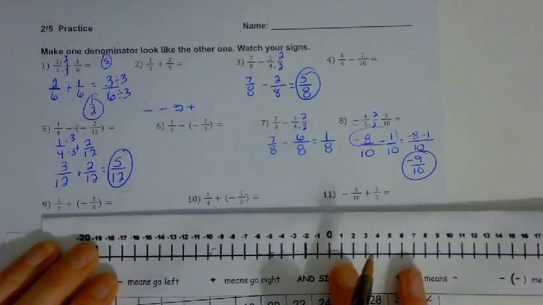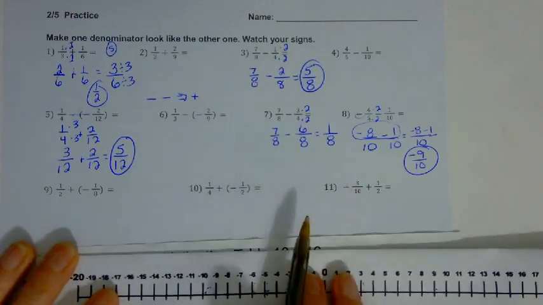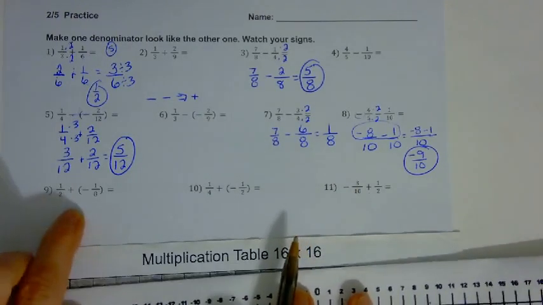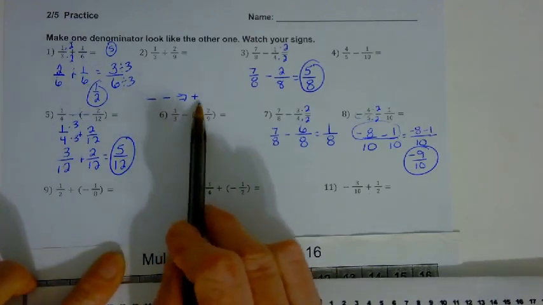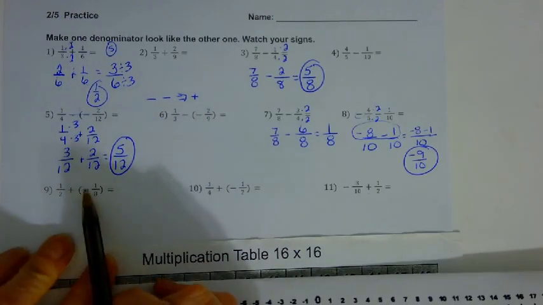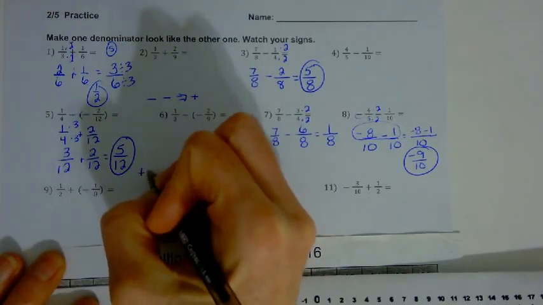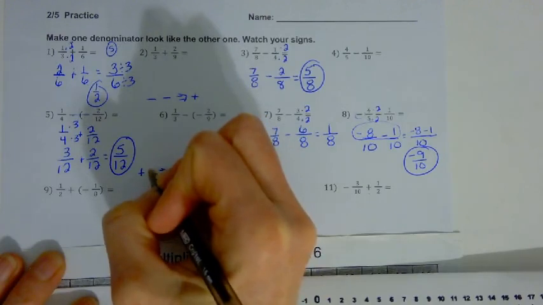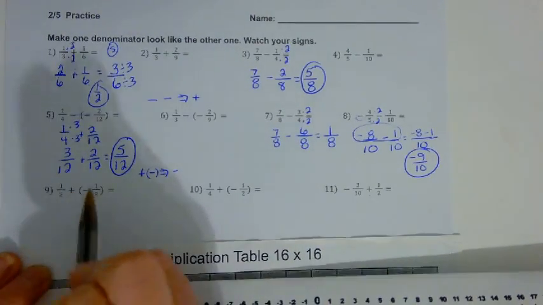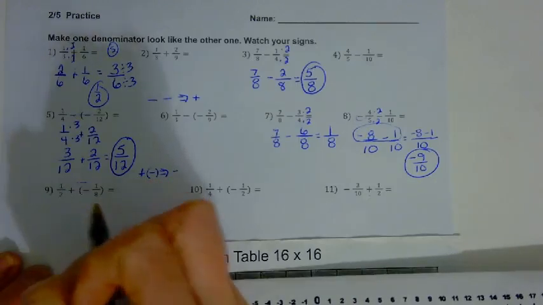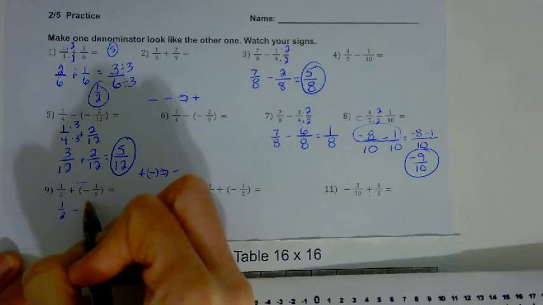So let's look at number 9, and then you can do 10 and 11. So number 9, we have a double sign. And before we said minus minus becomes a plus, but here we have a plus minus. So this plus minus becomes a minus. And you can have parentheses around it or not, but it's a plus minus. There's two signs right next to each other. So this becomes a minus. So if I rewrite this, it's going to be 1/2 minus 1/8.